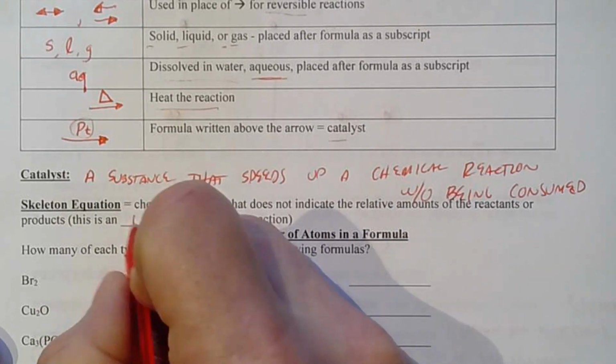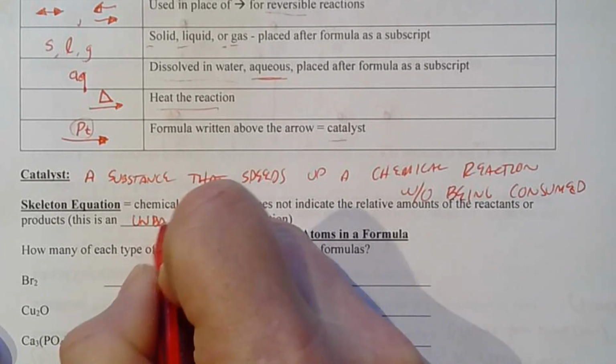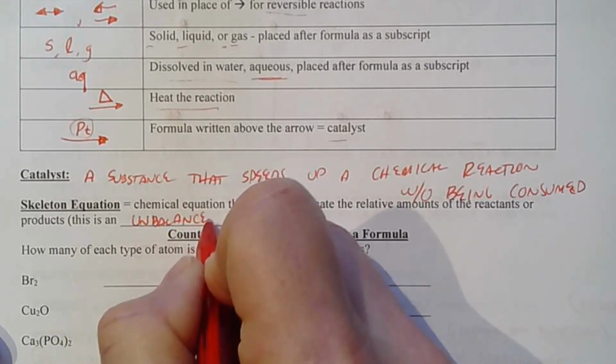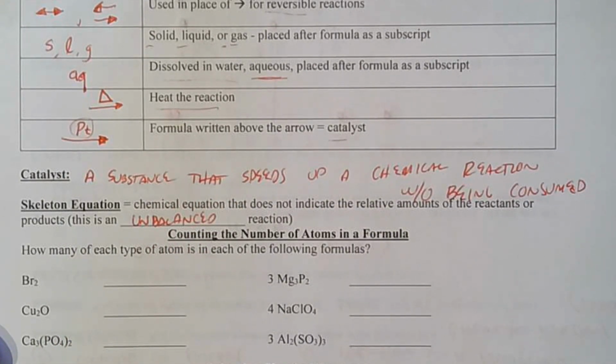It's basically what you have come into contact with in the past. Just basically an unbalanced reaction. Now, in your prior science classes, the skeleton equation has been given to you, and you've just been tasked with, okay, balance it with the coefficients in front.